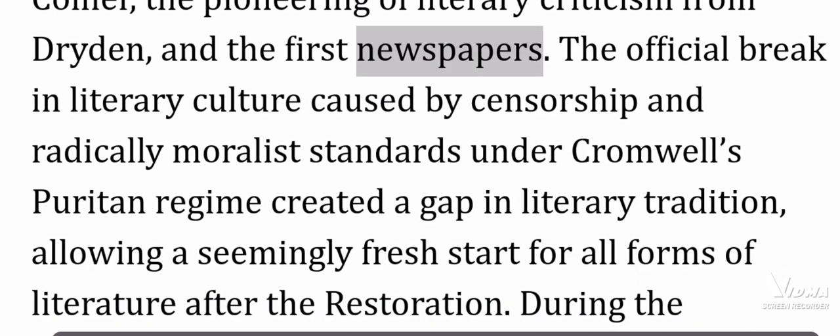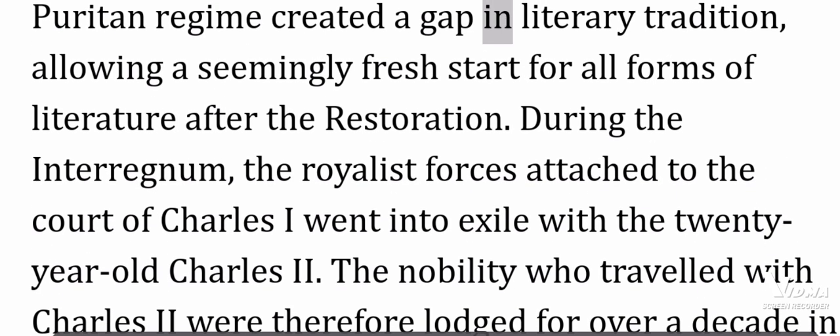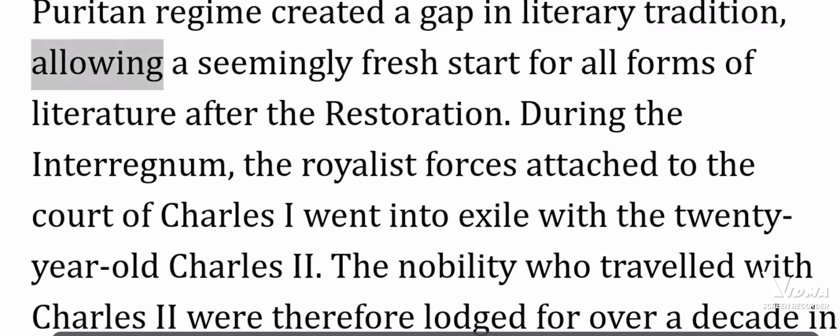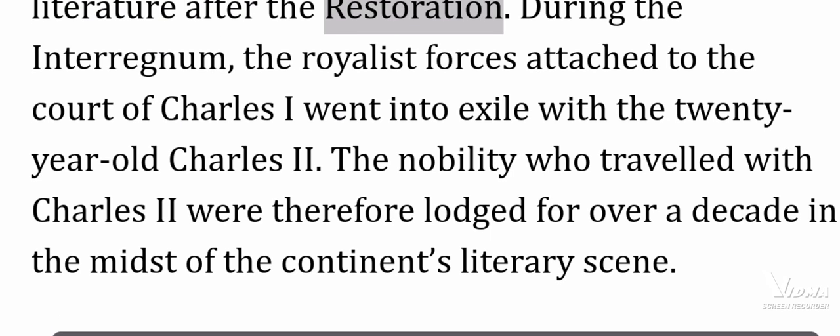The official break in literary culture caused by censorship and radically moralist standards under Cromwell's Puritan regime created a gap in literary tradition, allowing a seemingly fresh start for all forms of literature after the Restoration.